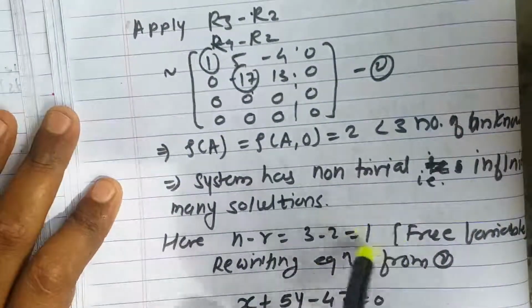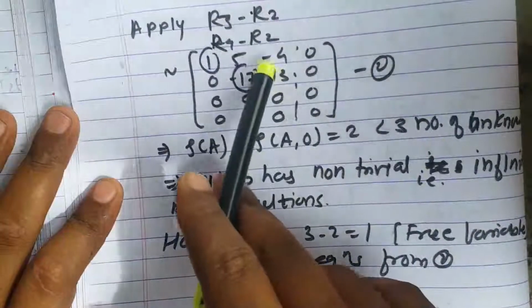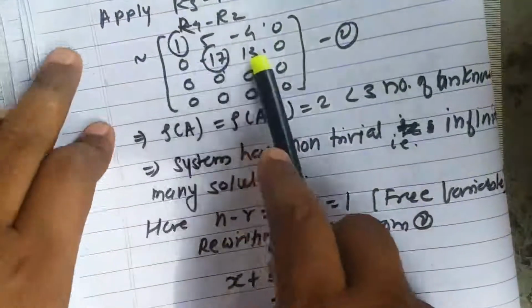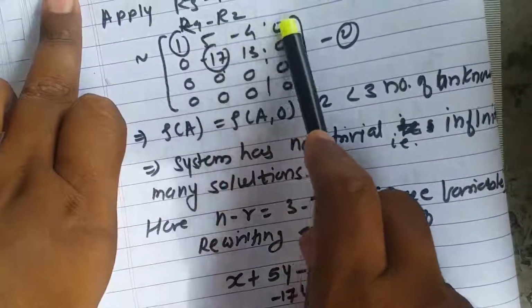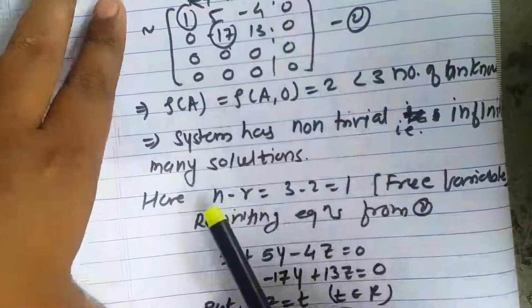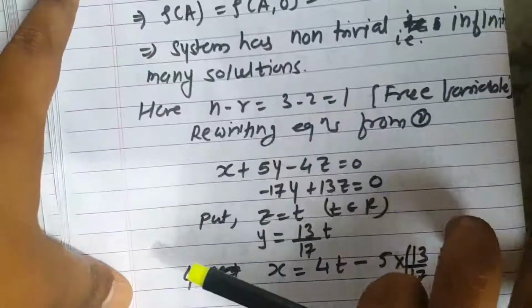So before that I have written the equations again from the echelon form. Whenever we want to obtain the solutions, we rewrite the equations from this echelon form. After rewriting the equations, the first row will give us x plus 5y minus 4z equal to 0. The second row will give us minus 17y plus 13z equal to 0. So only two equations we are left with.